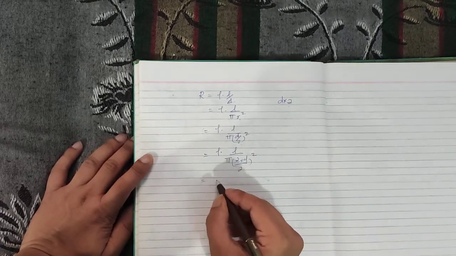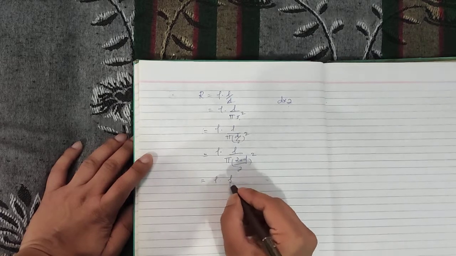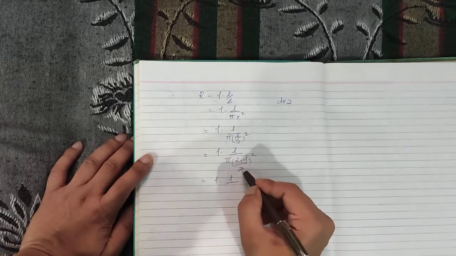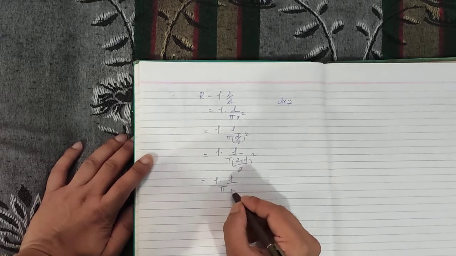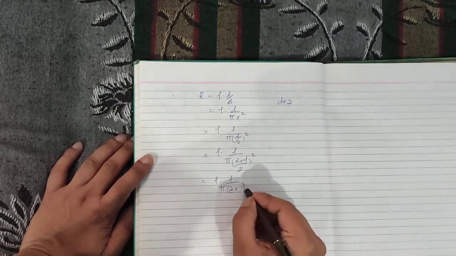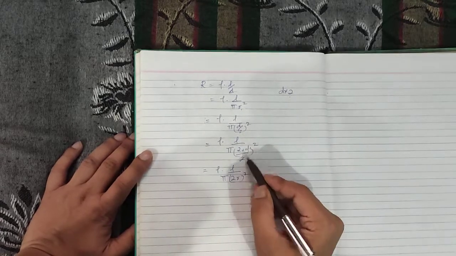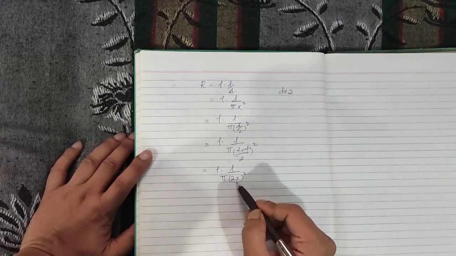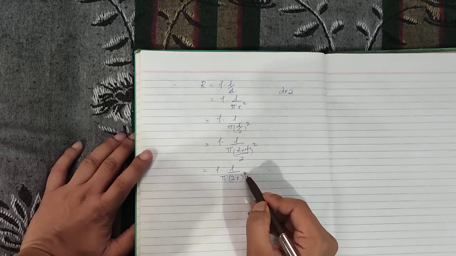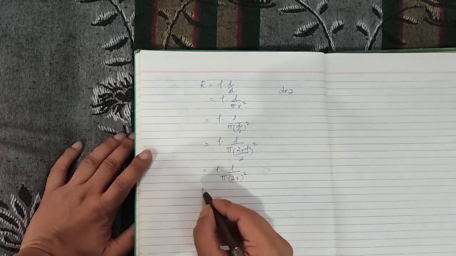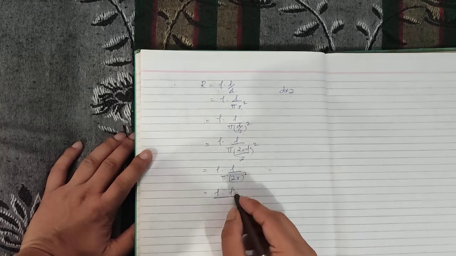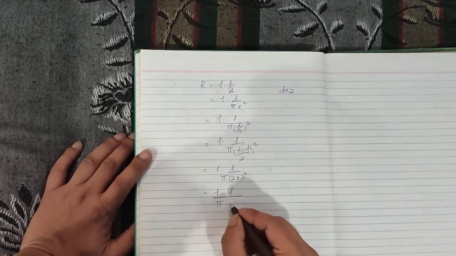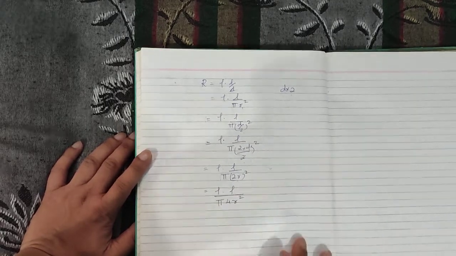When I solve this, what I get is rho into L upon pi into, writing this d by 2 as r, 2r whole square. Correct or not? Because this d by 2 is r, so I am writing it as r. Now removing the square sign, it becomes rho into L upon pi 4r square.